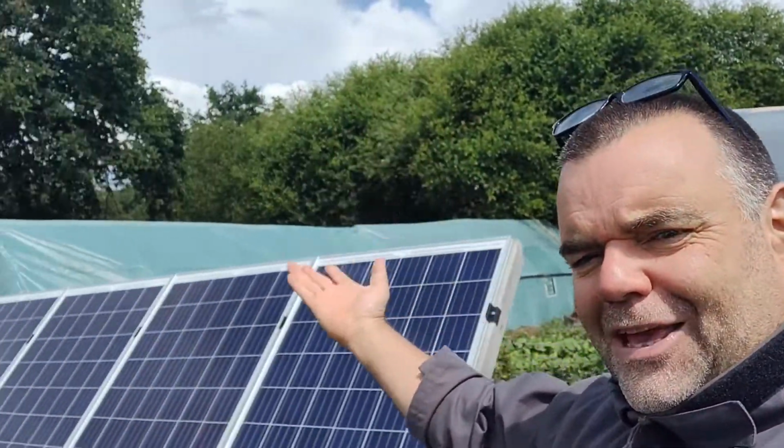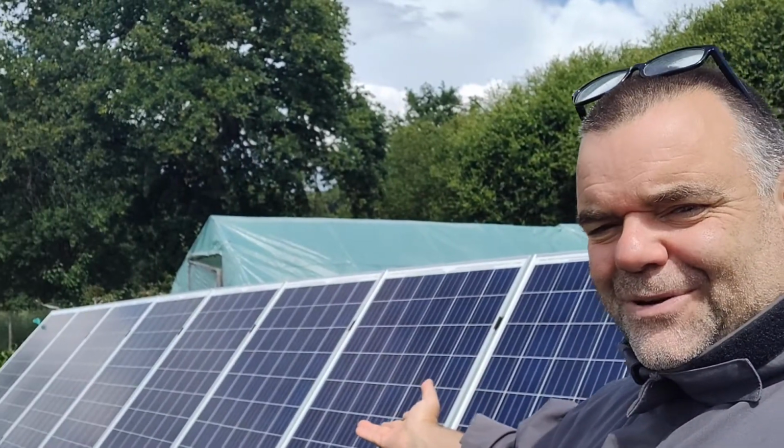But what is the benefit of monocrystalline solar panels? There is a benefit, and that is they're more efficient. That's because within the silicone, it has more space for the electrons to fly about and move from A to B. So they basically transfer power from the monocrystalline panel far more efficiently than the polycrystalline panel.